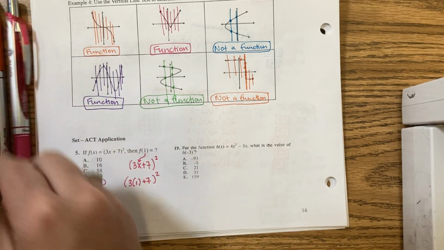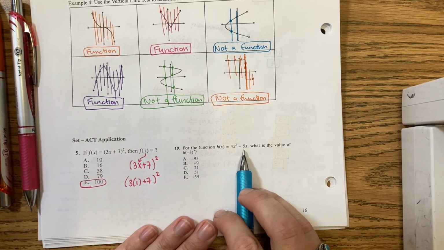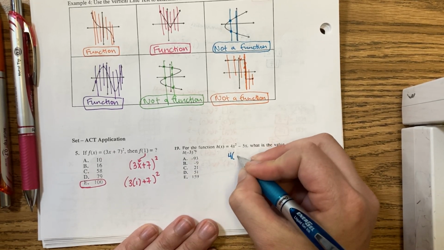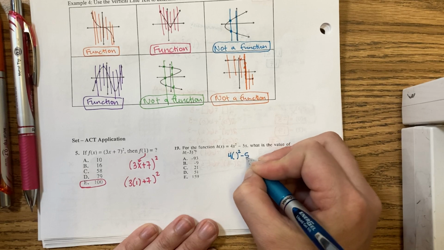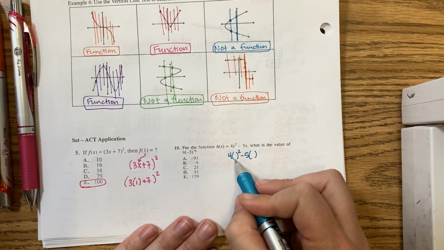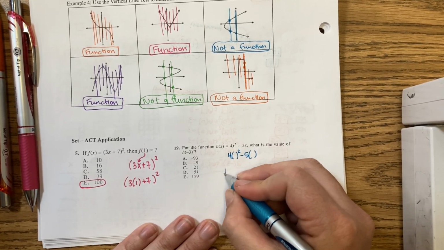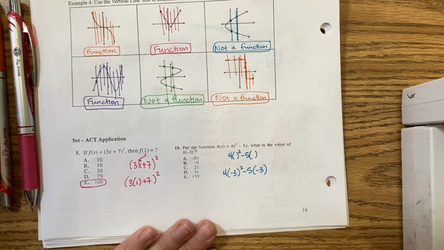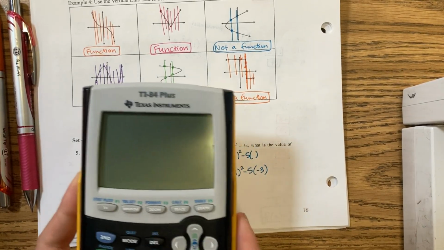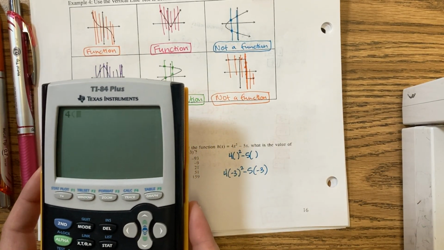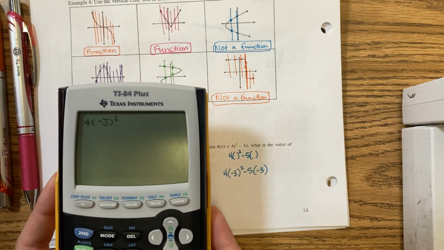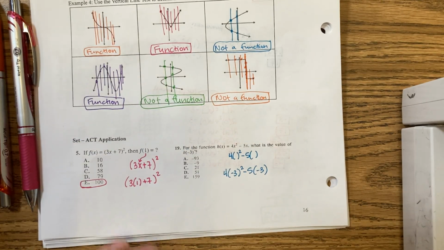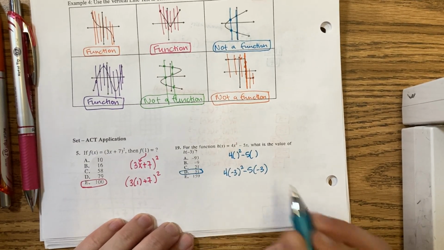For the function h of x, 4x squared minus 5x, what is the value when x is negative 3? So I'm taking this 4x squared minus 5x, and I'm plugging a negative 3 into those parentheses. I plug it in. 4 times negative 3 squared minus 5 times negative 3 is 51. I look for 51. There we go. Not too bad.